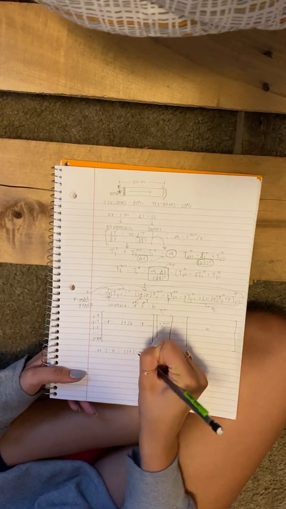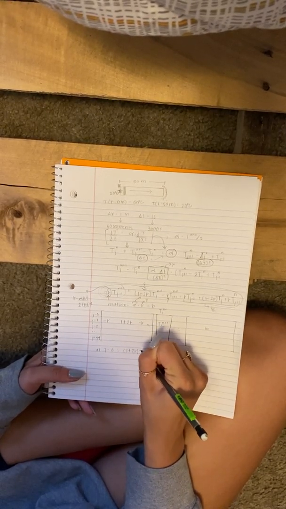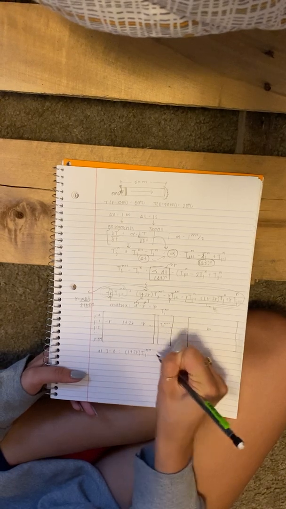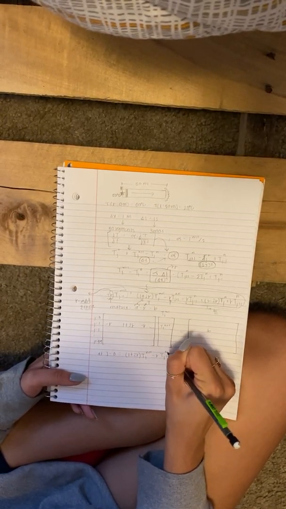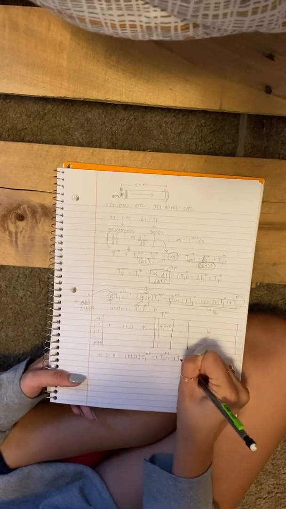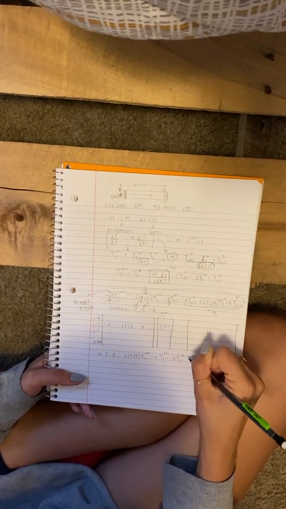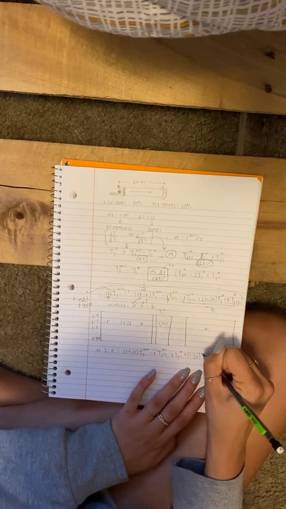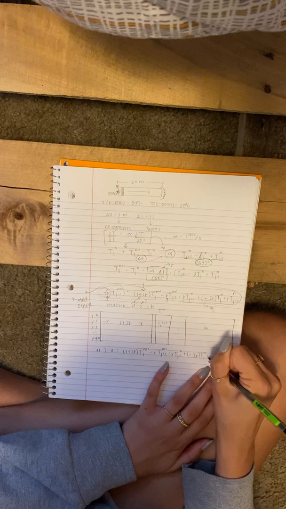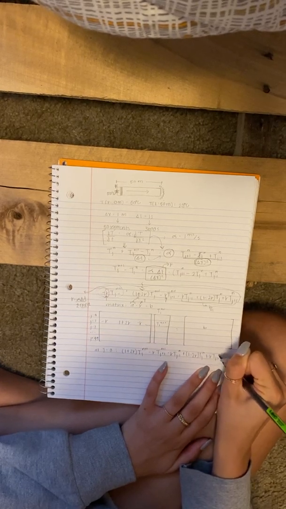It's going to be 1 plus 2r, temperature at j, n plus 1, minus r, T at j plus 1, n plus 1, equals r, T at j minus 1 at n, plus 1 minus 2r, T at j at n, plus r, T at j plus 1, n.